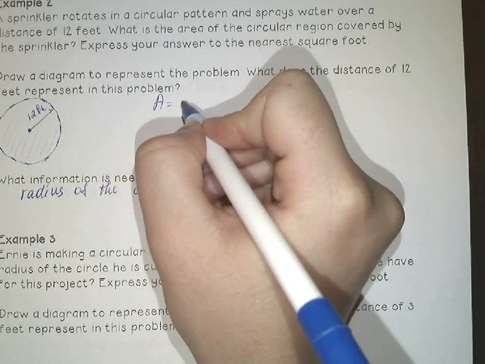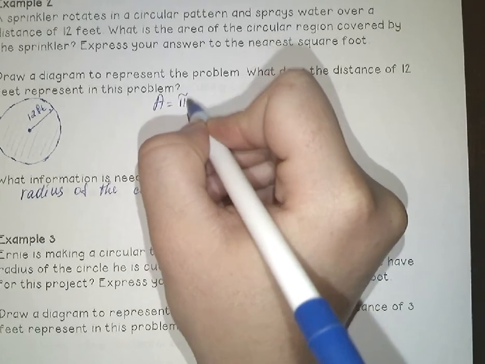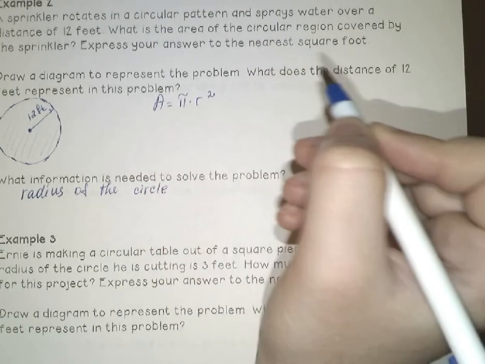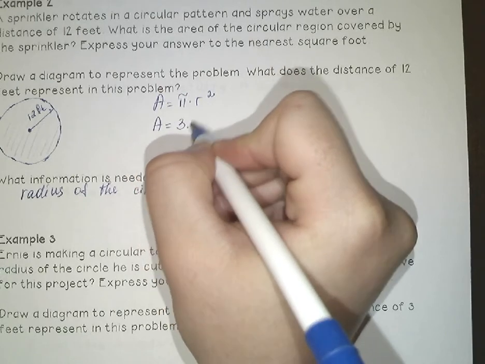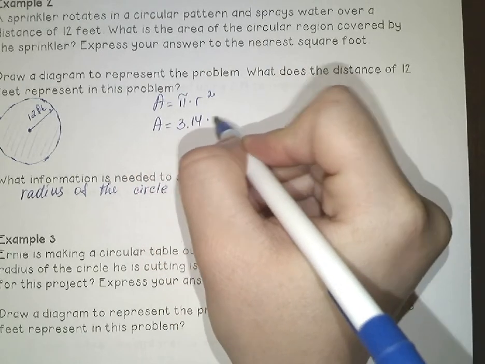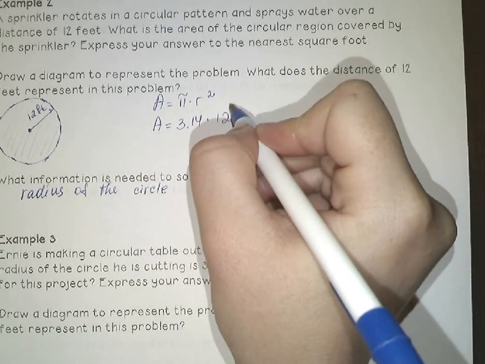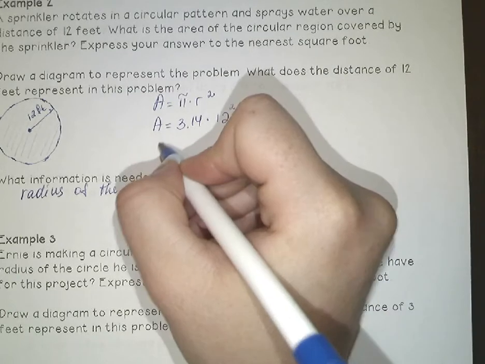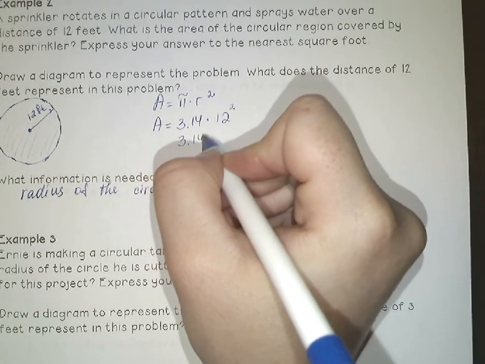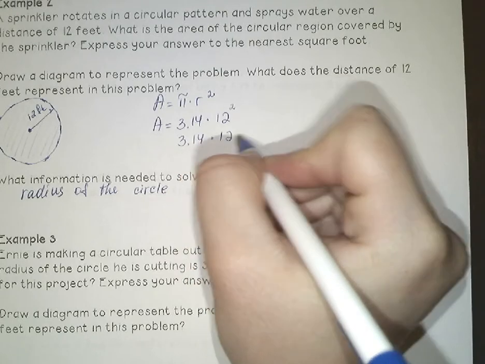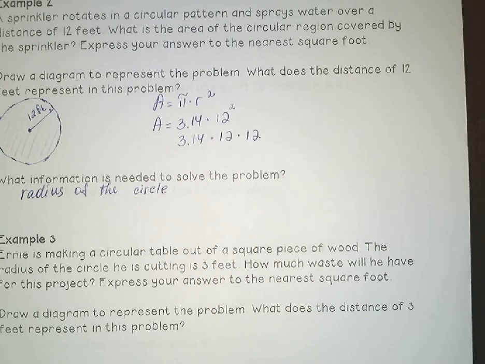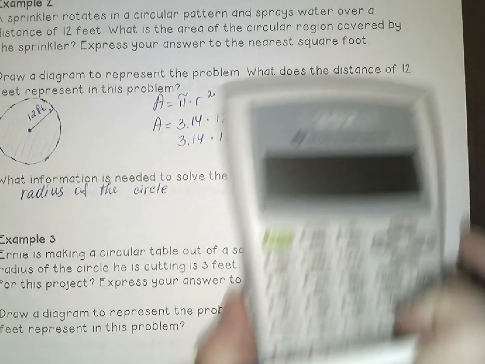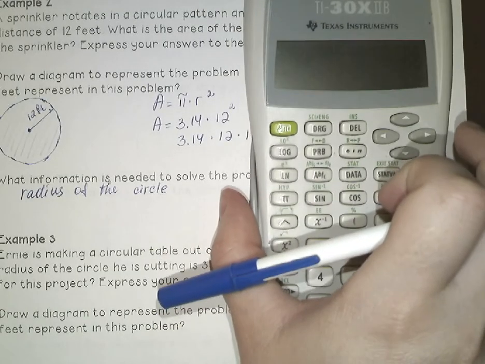Area is pi times radius squared. And to do it, I'm multiplying 3 and 14 hundredths by 12 squared, which is 3 and 14 hundredths times 12 times 12. Okay, so again, I will take my calculator to make it easier and faster.